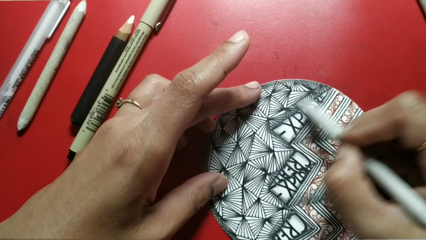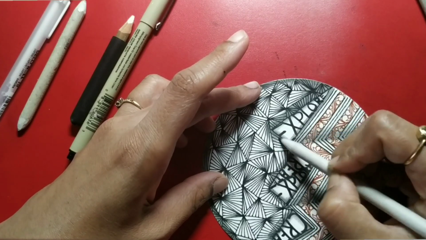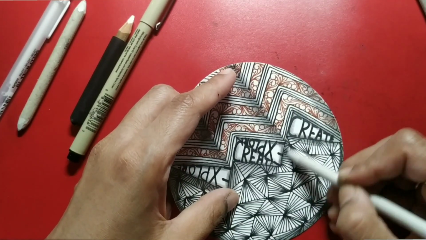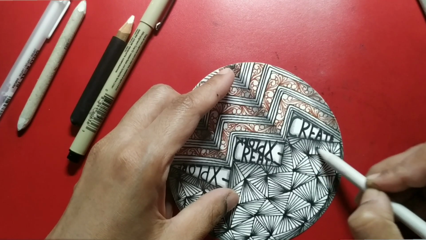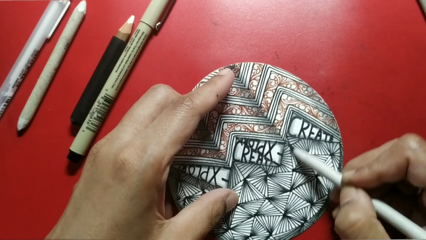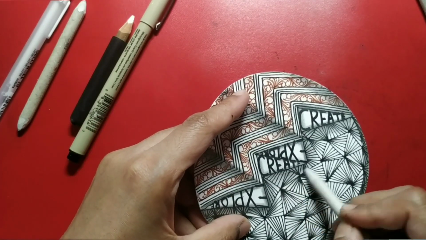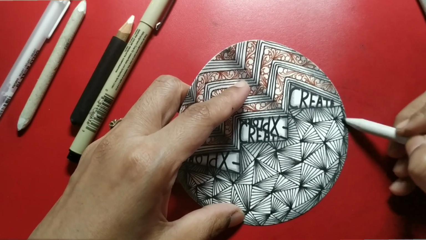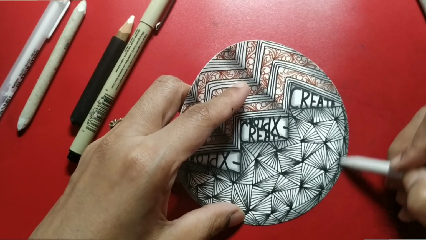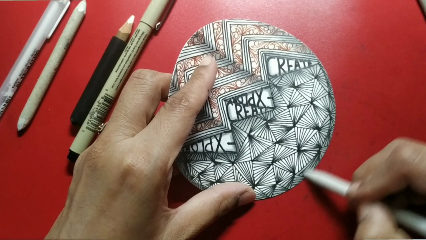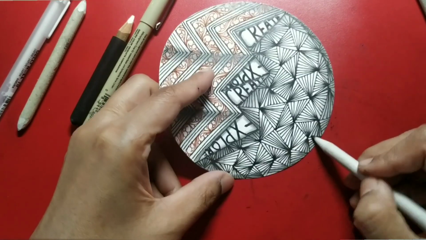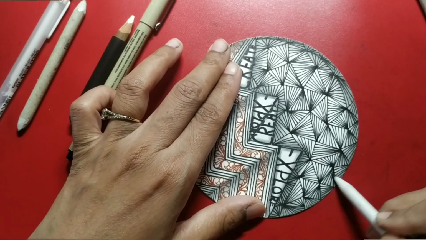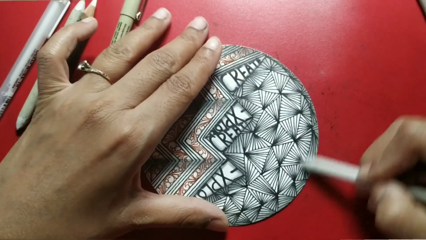And then moving on to our munchin, slowly blend the graphite.